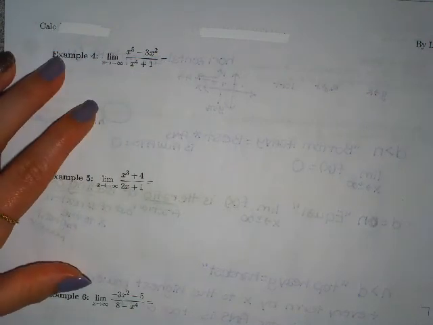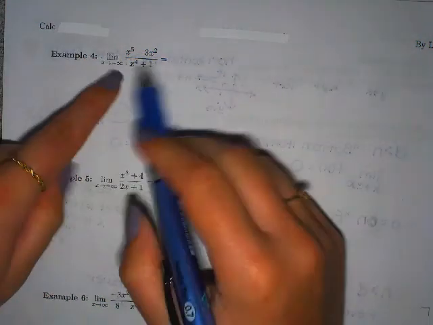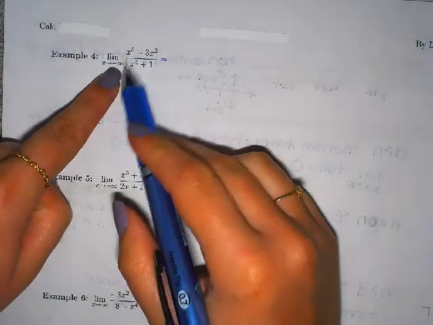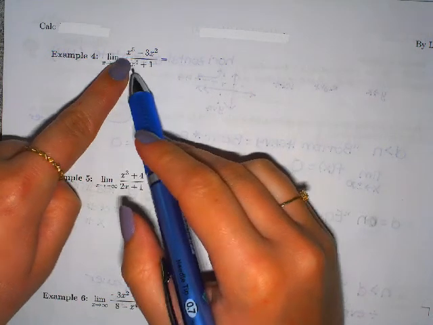So this next one, we want to think about what case do we have. So we have the limit as x goes to negative infinity. So we're not going to plug in, factor, or do a table. We're thinking top heavy, bottom heavy, or equal. So for this one, we have x to the 5th minus 3x squared over x to the 4th plus 1.